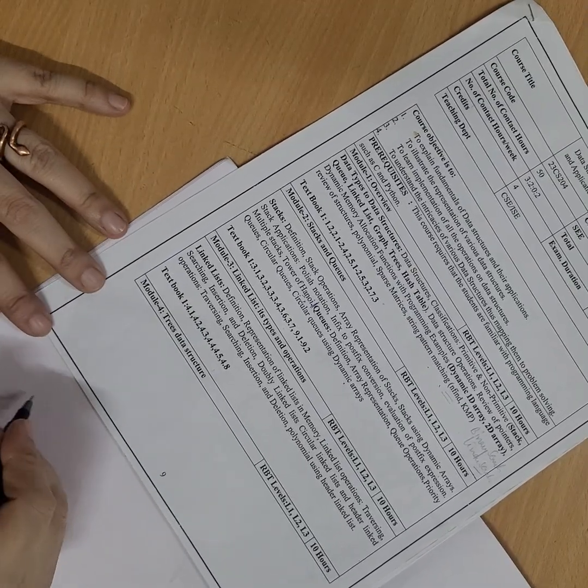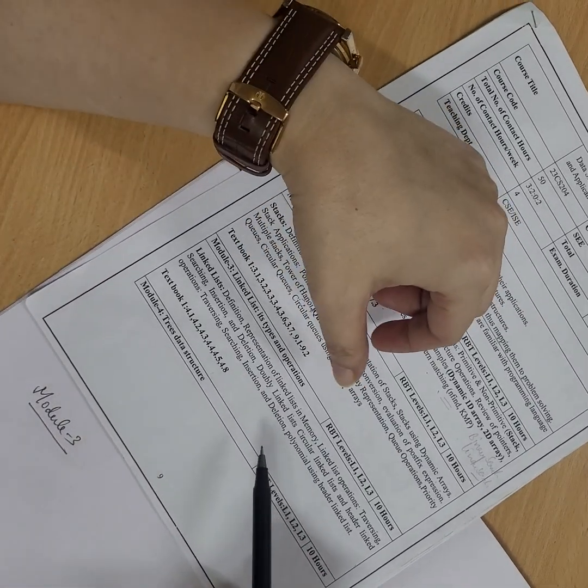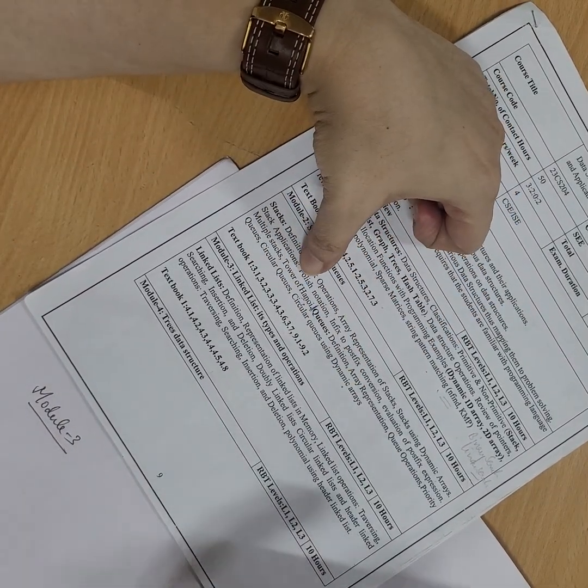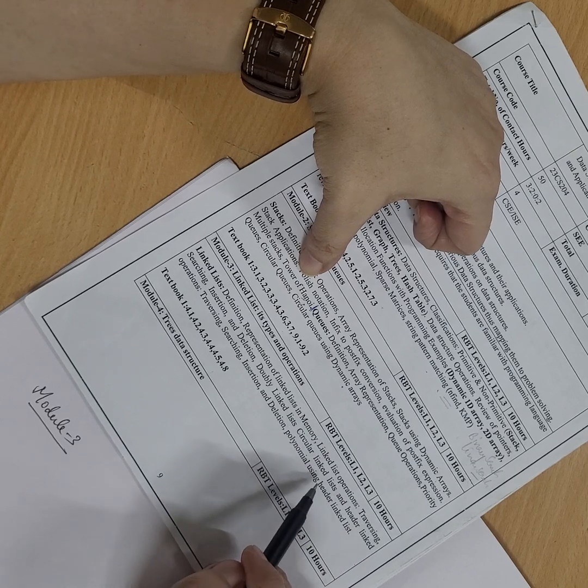Data Structures Theory Module 3. So Module 3 is the place where linked list was introduced. So every concept here has to be implemented using linked list. You will get questions to write C functions.